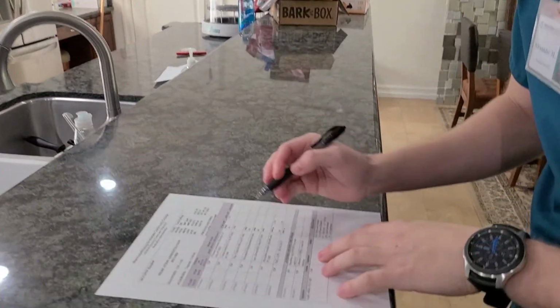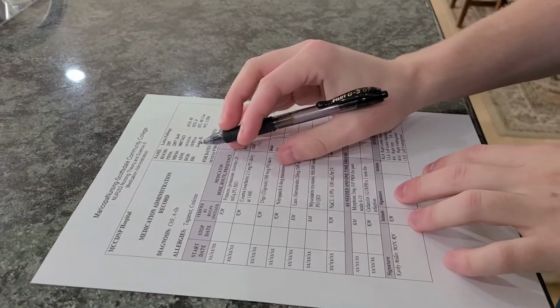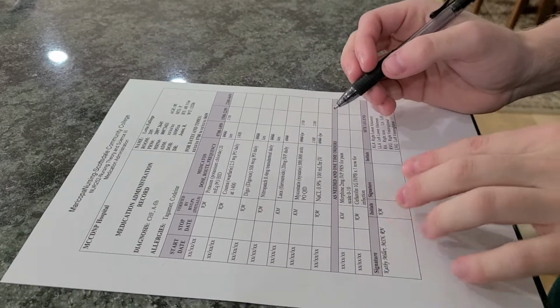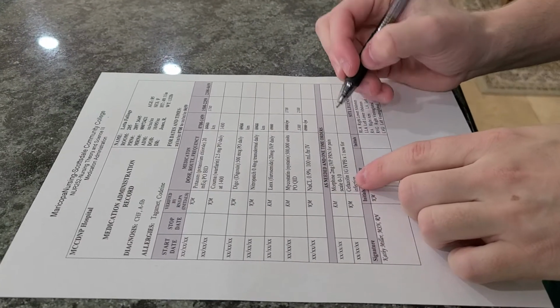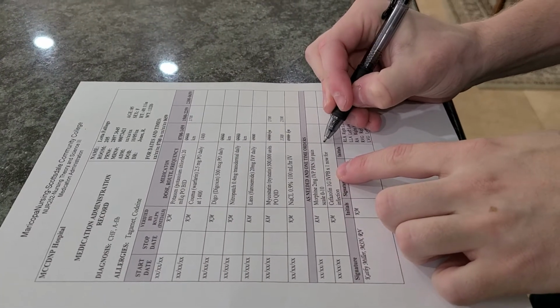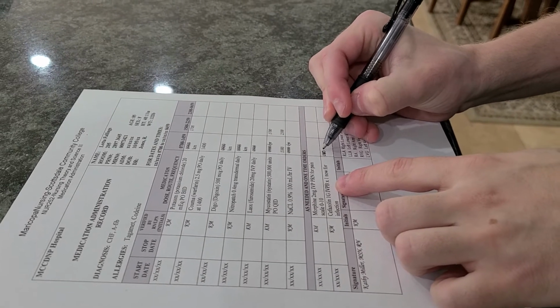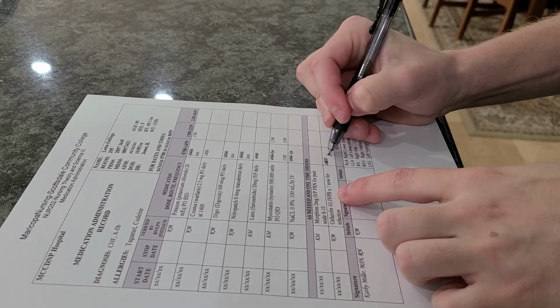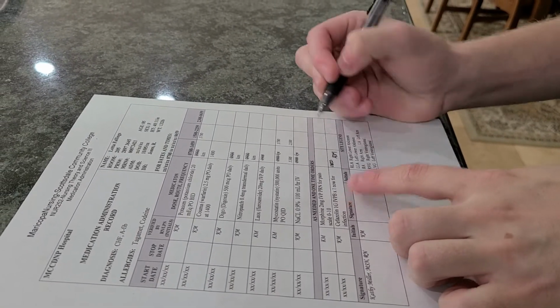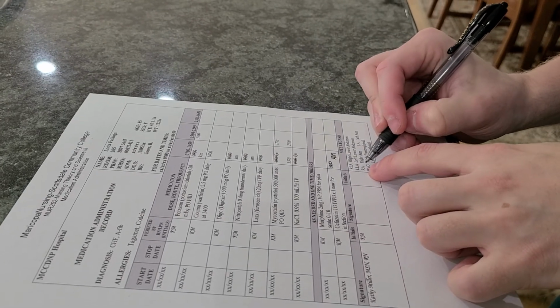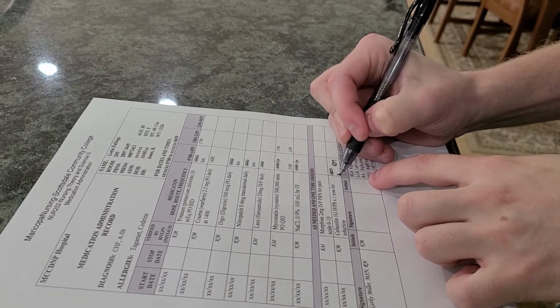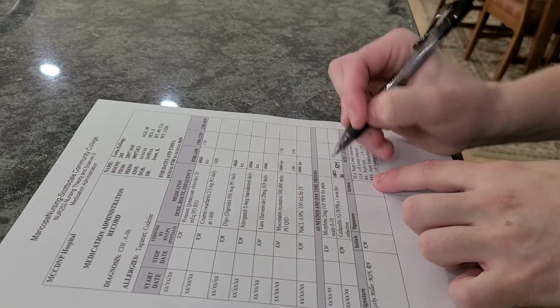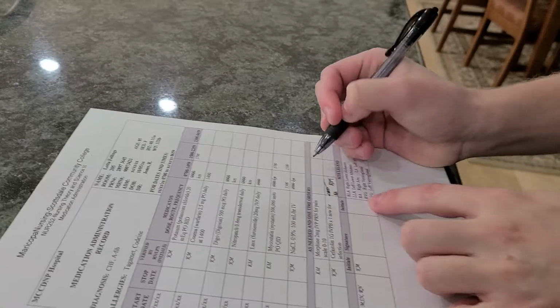So we have patient Lotta Fallings, date of birth 10/5XX, with the allergies Tagamet and codeine. So we gave cefazolin 1 gram IV piggyback at 0800 hours. I'm going to put my initials. And we gave the medication in her right arm. So I'm going to put right arm. Now because I gave the med at 0800, I'm going to put a cross through it.